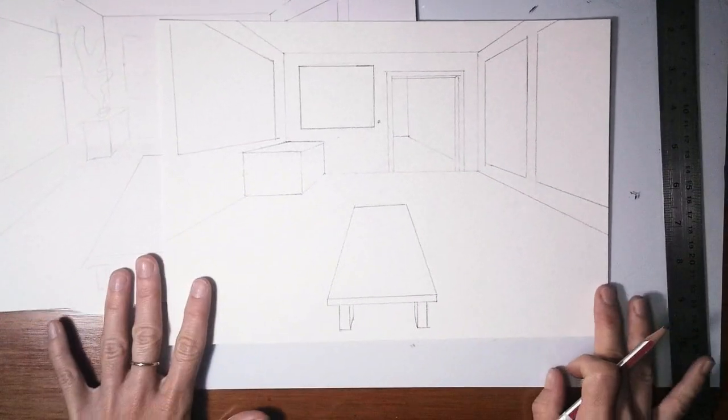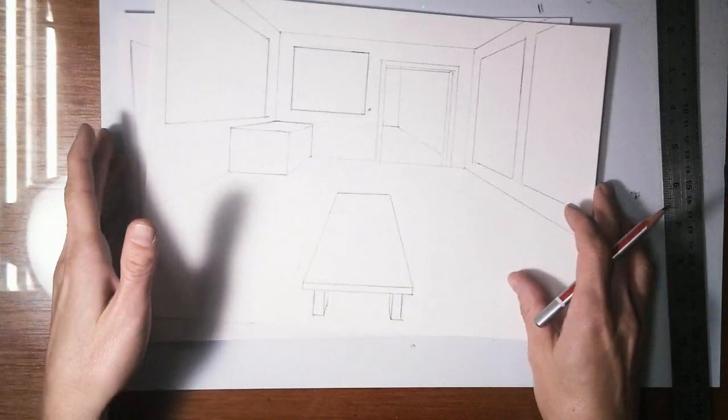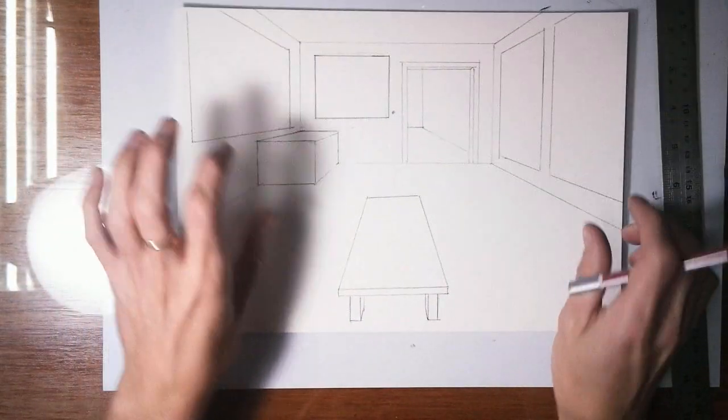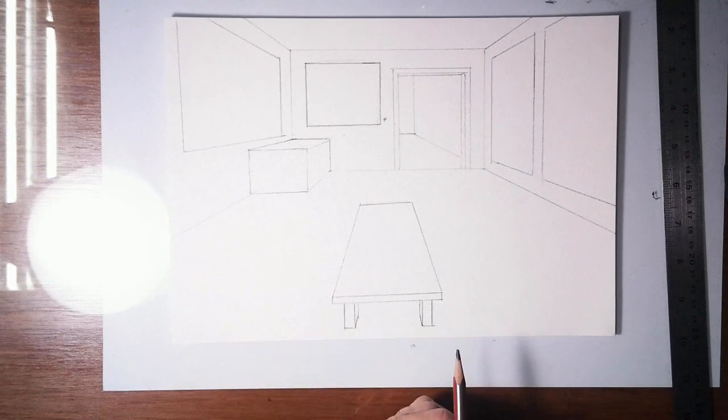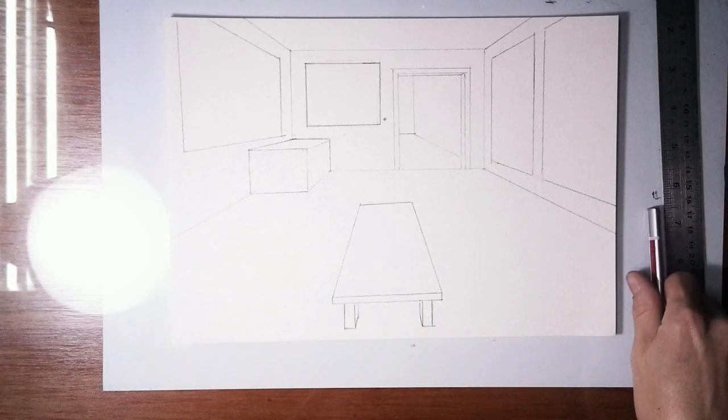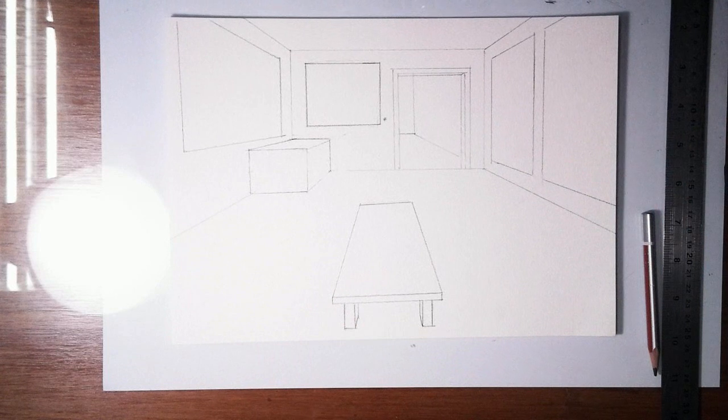whatever you want. All right, and again, you do not have to follow this tutorial. You can create your own picture if you want, but this is just for those who need the extra help. You can follow along with me and draw a gallery in one-point perspective.